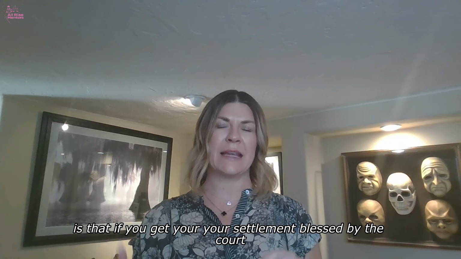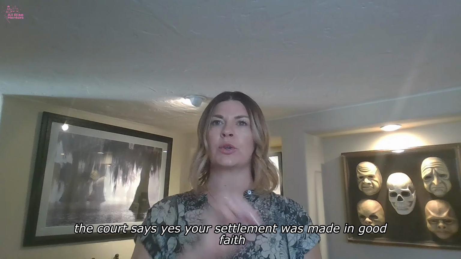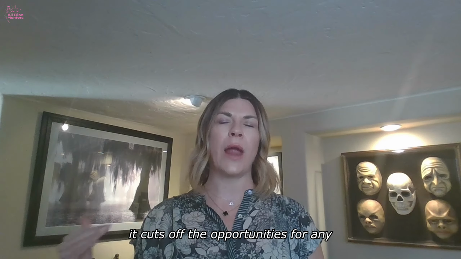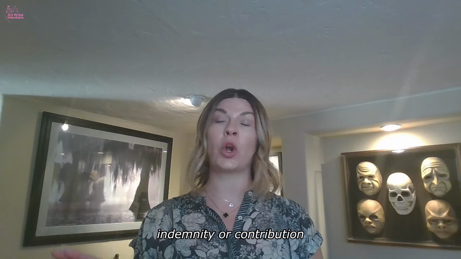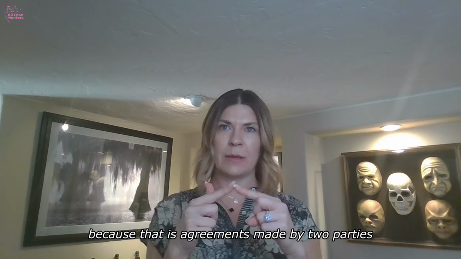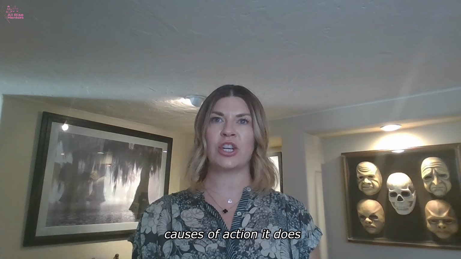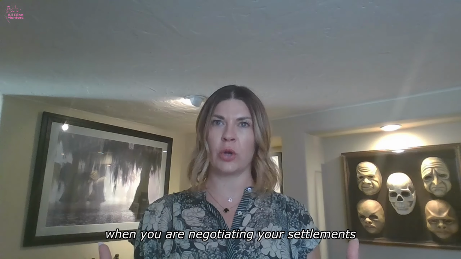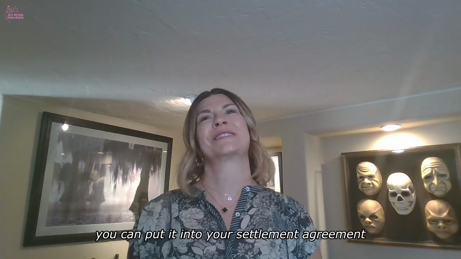faith settlement motions is that if you get your settlement blessed by the court, which says, yes, your settlement was made in good faith, it cuts off the opportunities for any other party to sue your client for equitable indemnity or contribution. Now, it doesn't cut off breach of contract because that is agreements made by two parties. But for any equitable causes of action, it does. So make sure that you've got that in mind when you are negotiating your settlements, so that if you do need a good faith settlement motion, you can put it into your settlement agreement.